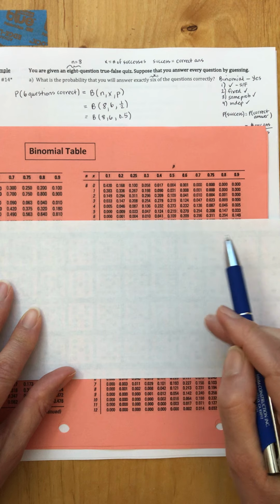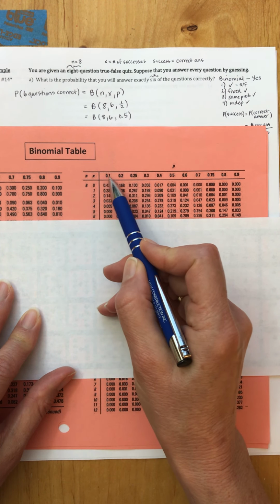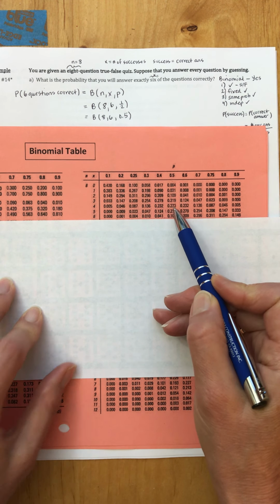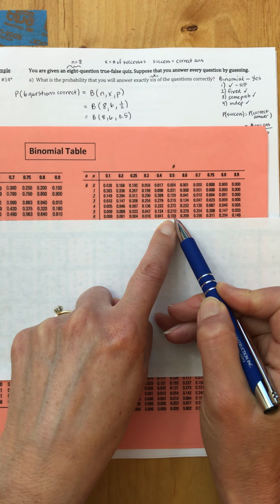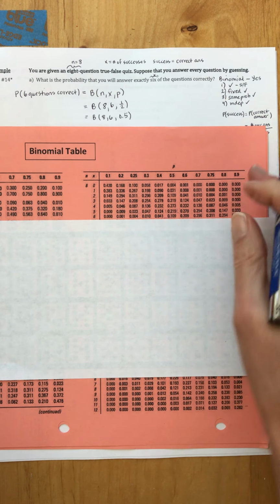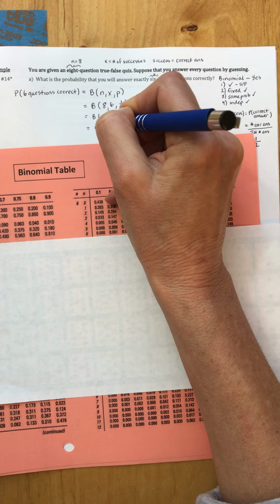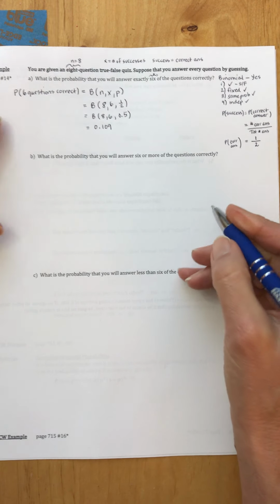Then what probability do we want? We have the choice of all of these probabilities. We have to match it up here. These are our probabilities, so we want 0.5 and 6. That gives us 0.109. So that's what we're going to say, 0.109. Okay, so let's answer here what we found.